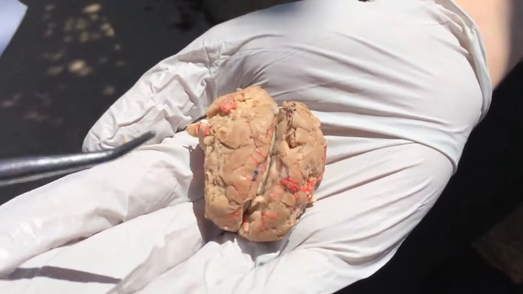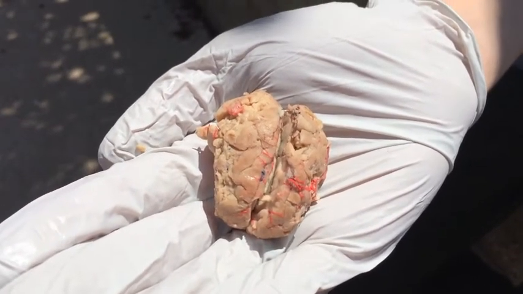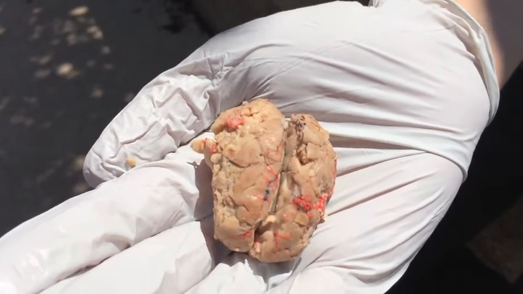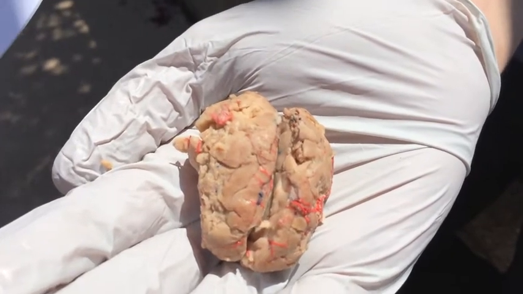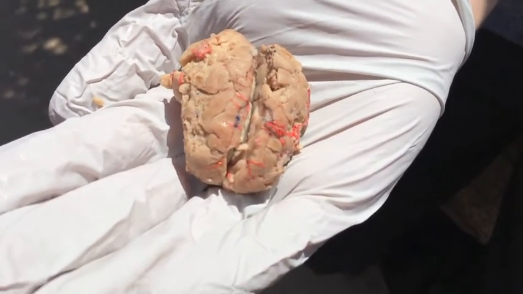Next we have the frontal lobe, which is going to be at the front part of the brain, and basically the function of that is going to provide higher thinking, reasoning, intellectual thinking, and it forms the anterior portion of each cerebral hemisphere.